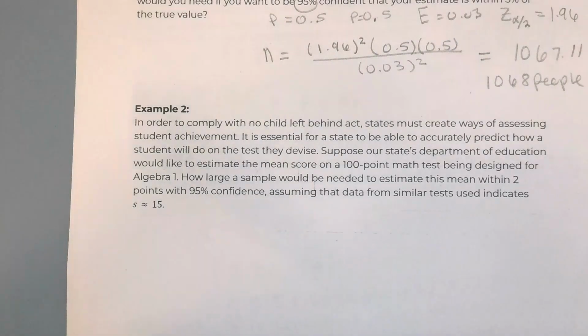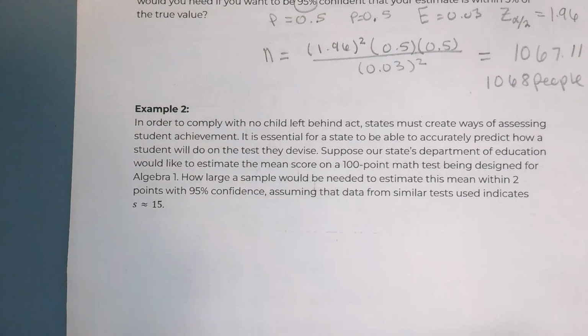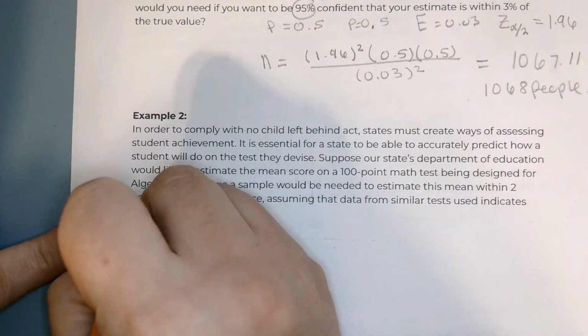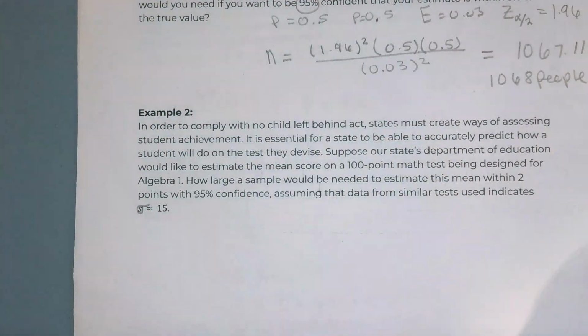Okay, so we have some information. We know the sample. That should definitely be sigma, not S. Assuming the data from similar tests used indicates... yeah, that should be a population. Anyways.